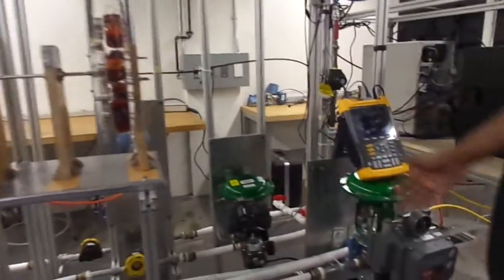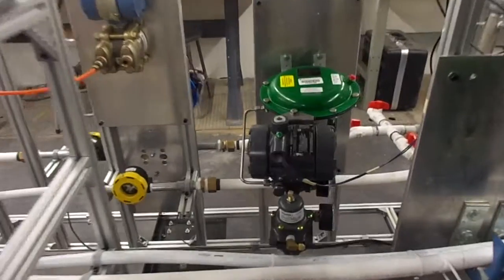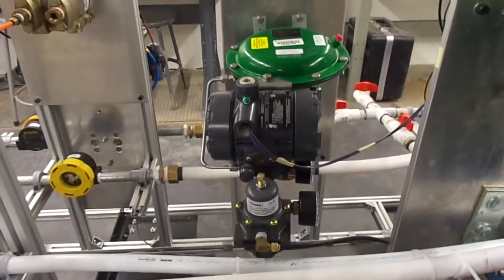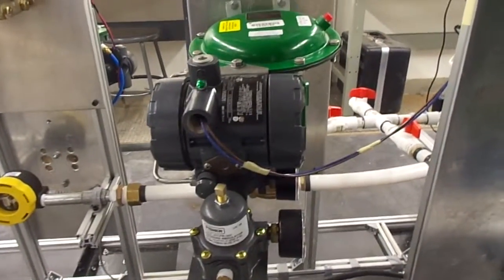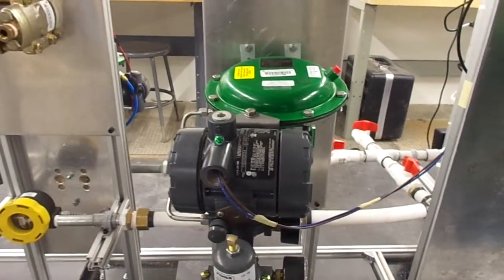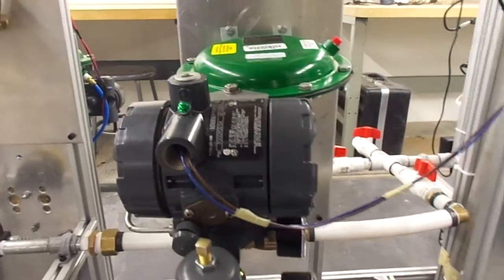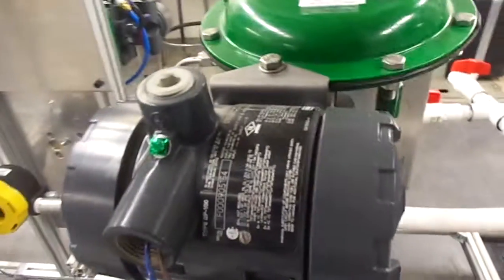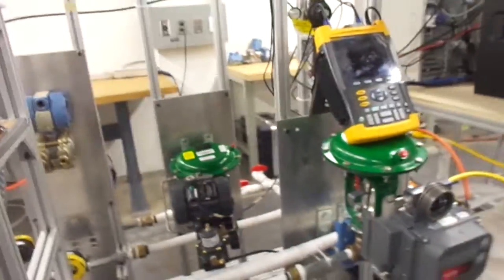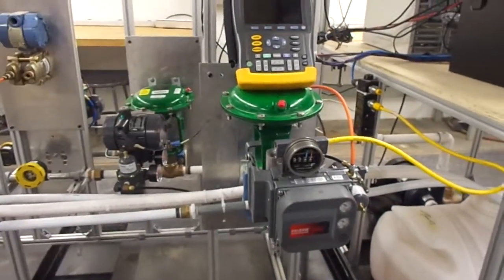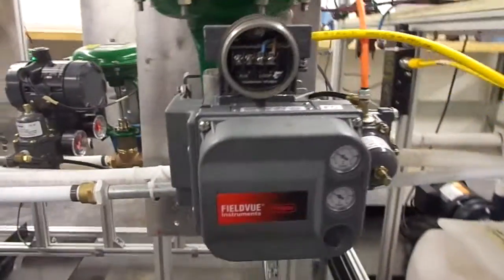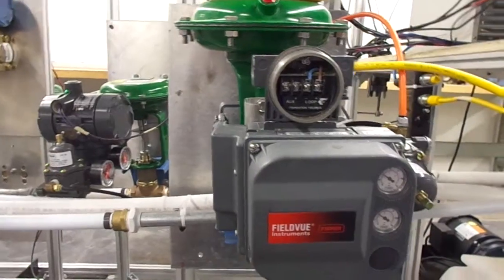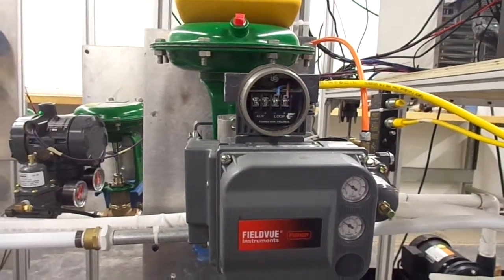Down here, we're looking at the control valve for the flow to the generator. It's another positioner, but this one is a traditional analog positioner, a Fisher type 1 and 1,2B, and it's an analog I/P positioner. The outlet of the generator is controlled by a fieldbus positioner. This is the DV6000. It's a fieldbus and it's connected as a drain.